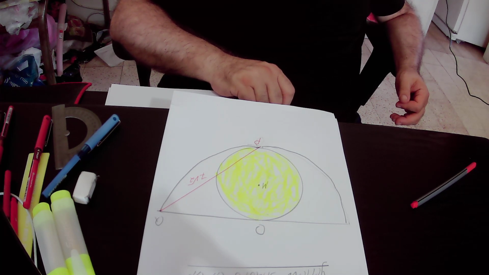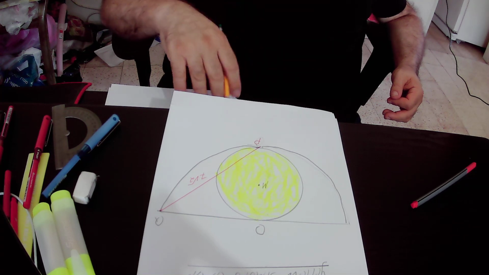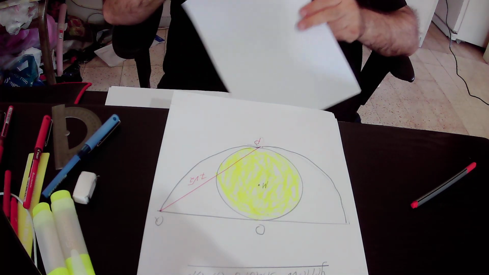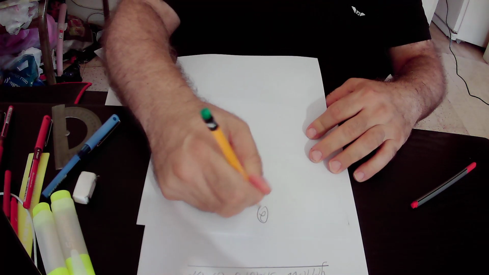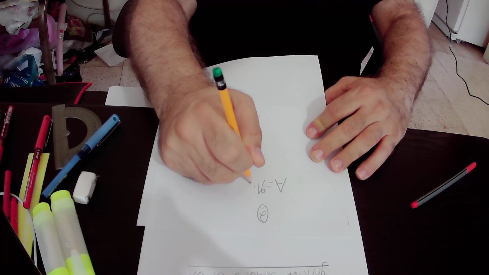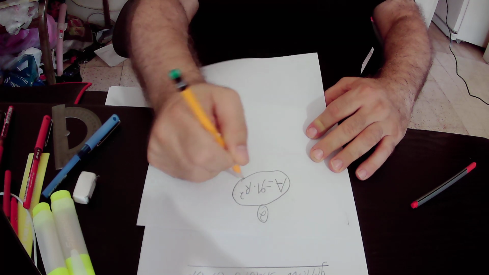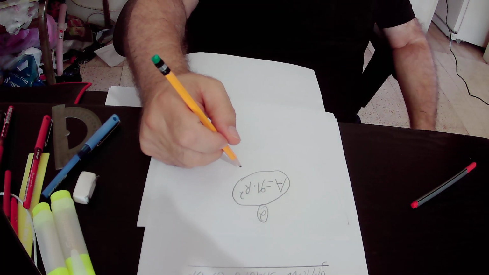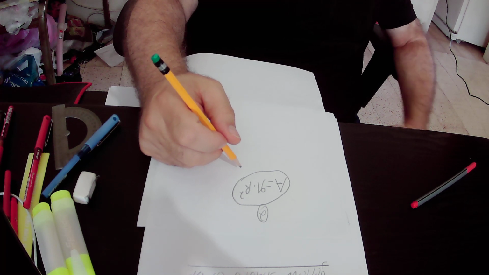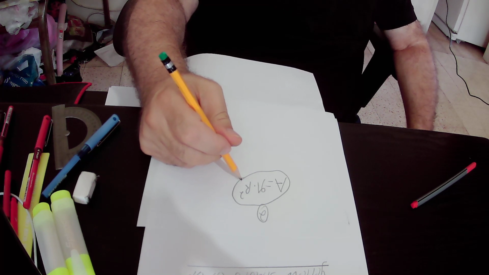As you already know, the area of a circle equals pi times r square, where r is the radius of the circle. So pi times r square equals the area of a circle.